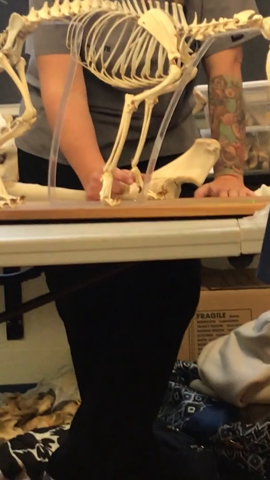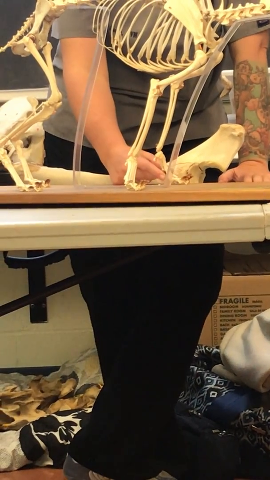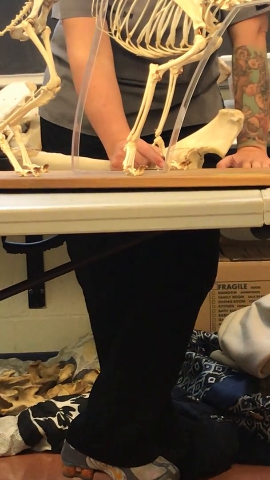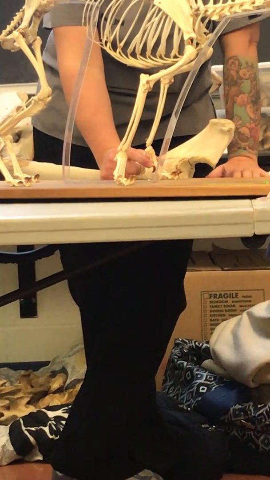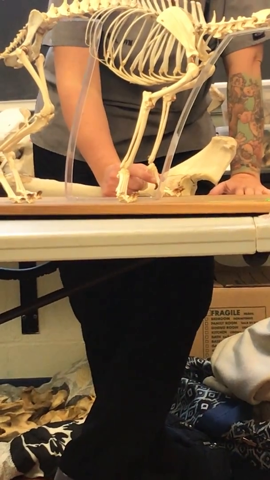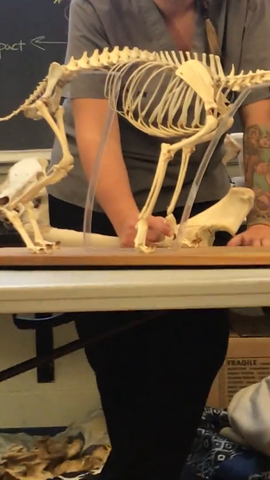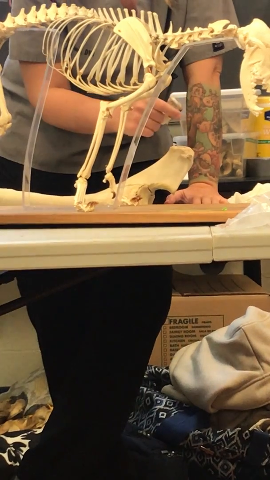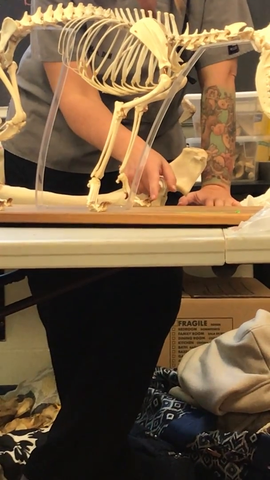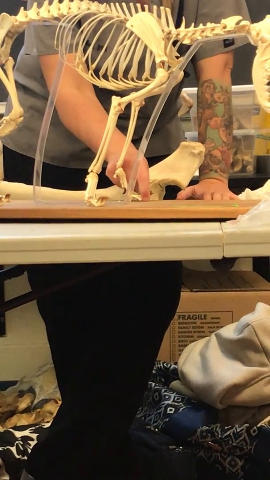Phalanx, right? So the phalanges, how many phalanges are in each digit? Except digit 1. So digit 1 is only made up of 2, proximal and distal. Digits 2 through 5 are made up of proximal, middle, and distal. Okay. And then the nail, that's the ungual process.